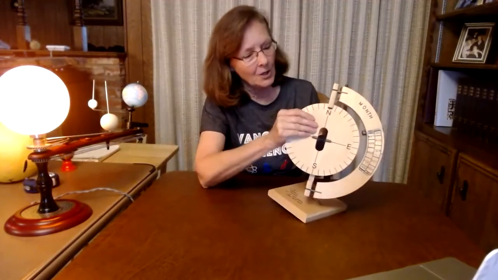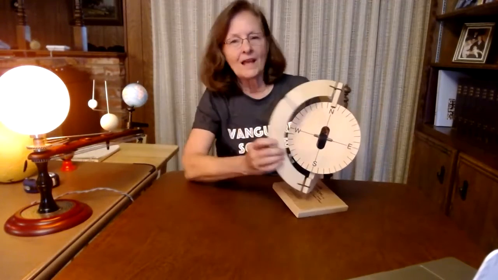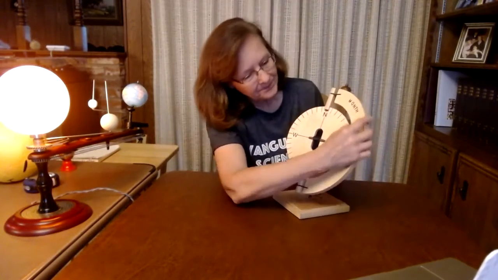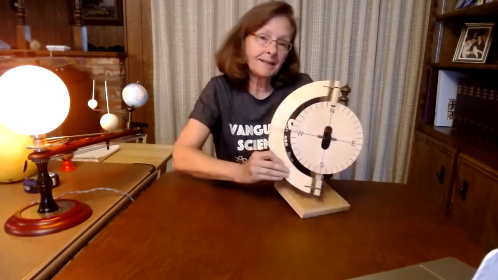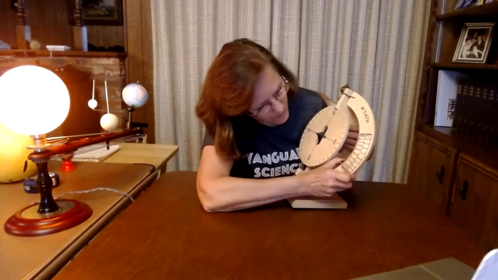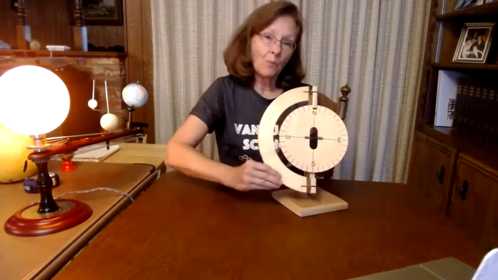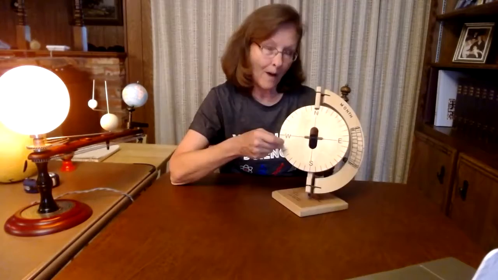If we moved it to the equator, summer solstice, the sun rises in the east, sets in the west. Move it to the equinoxes, due east, due west, and we move it to the winter solstice, and it rises more south of east, and it sets more south of west.